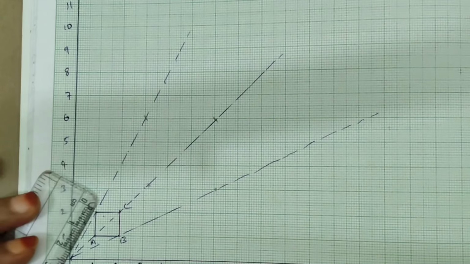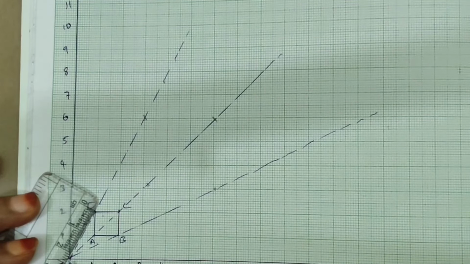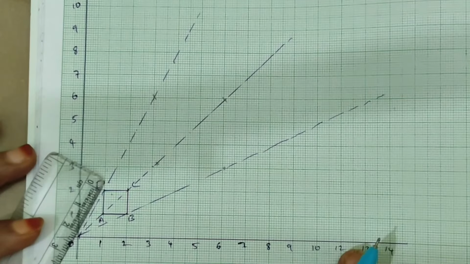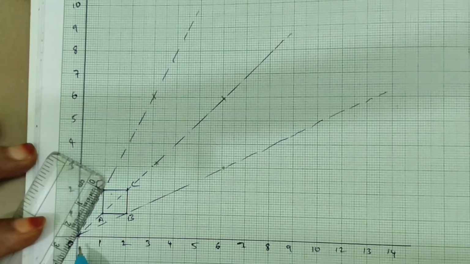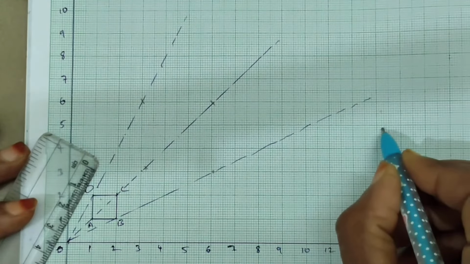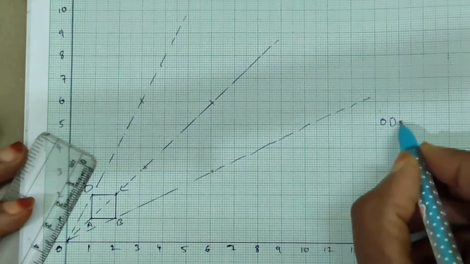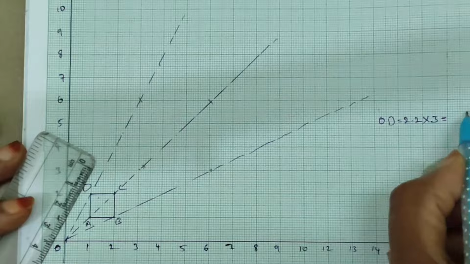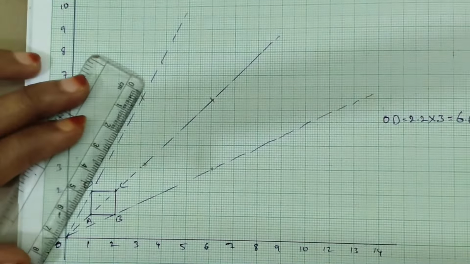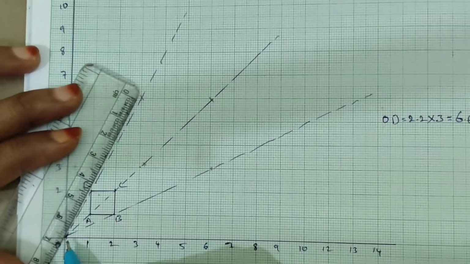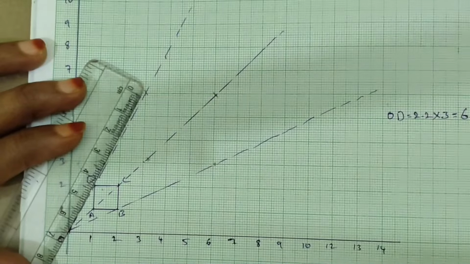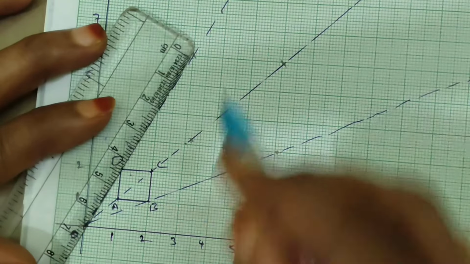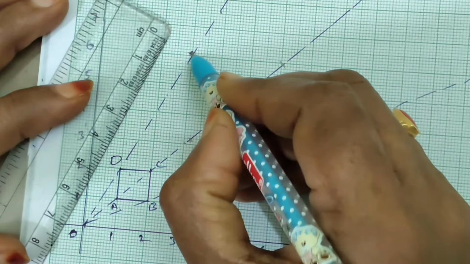OD is 2.2. Here 2.2 into 3 is equal to 6.6. Now we measure 6.6 from O along the line and mark the point. This is the point.